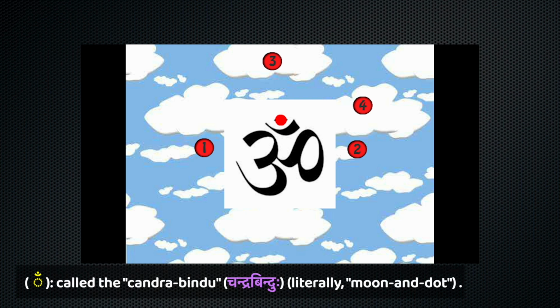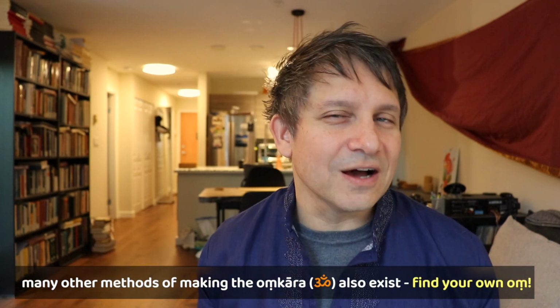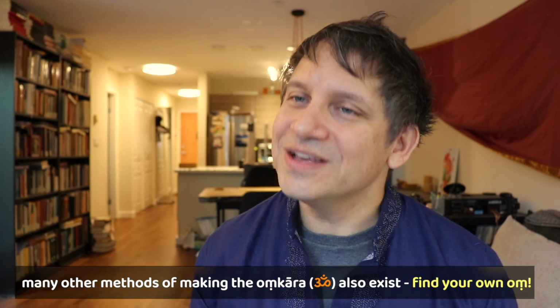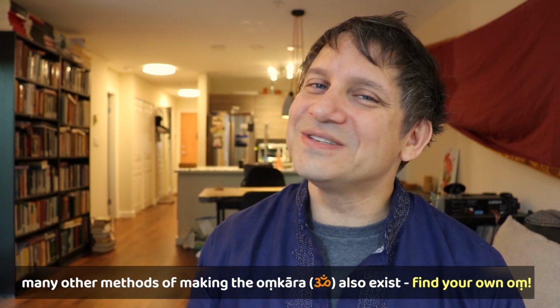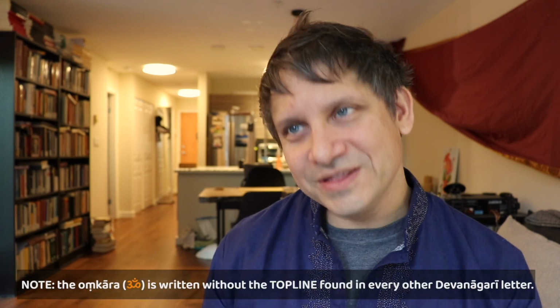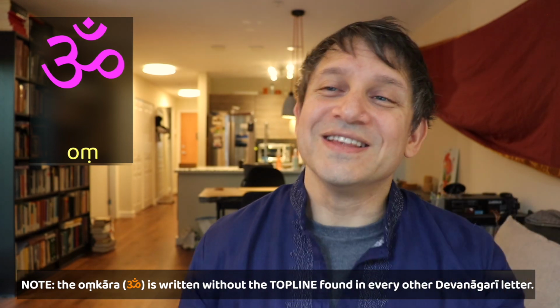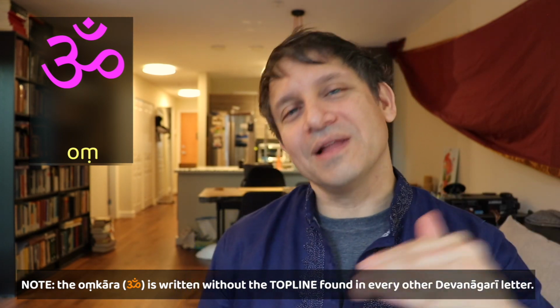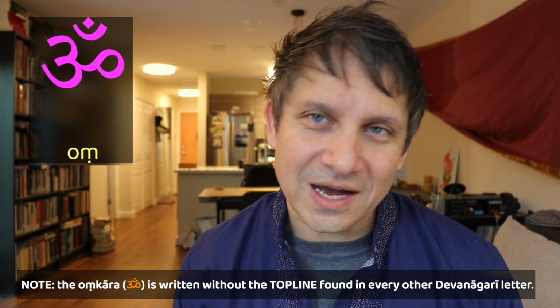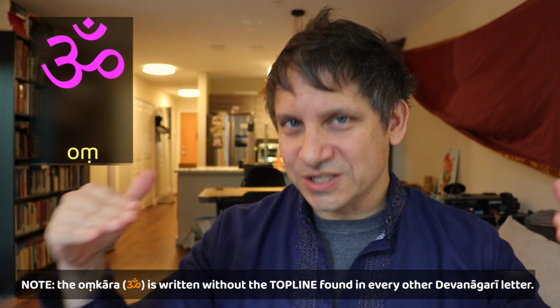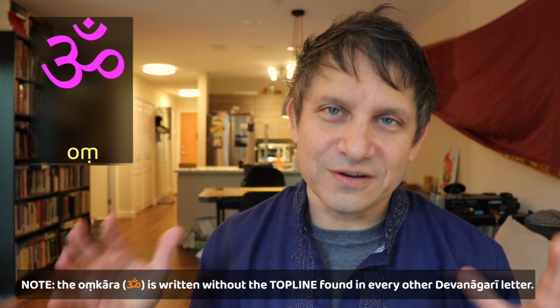The crescent and dot combo is known as the Chandra Bindu, which literally means moon and point. So like I said, there's many other ways to make the Om. This is just one. Feel free to look around, maybe find your own style to make the Omkara. But one thing you should keep in mind is that it's one of the few characters that are written without the upper horizontal top line that we're going to find throughout Devanagari, which is used to show that the letters are formed together into words. So the Omkara is always going to be separate from the other letters.